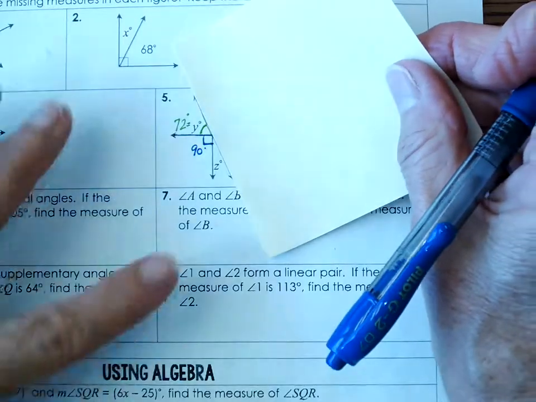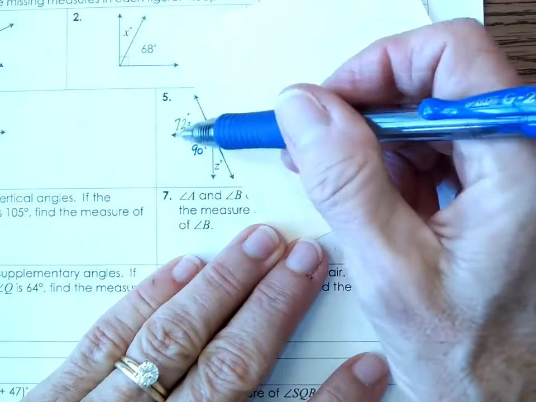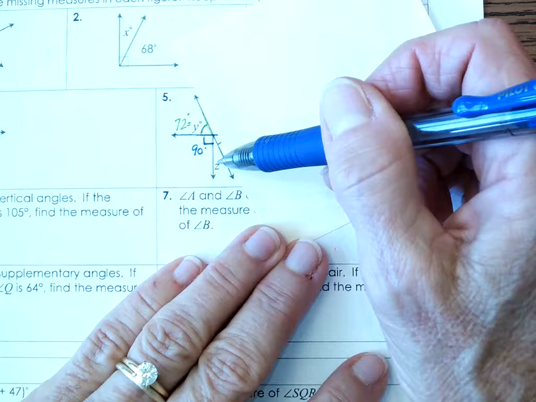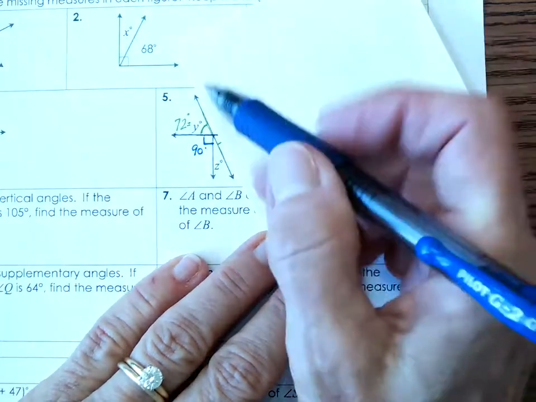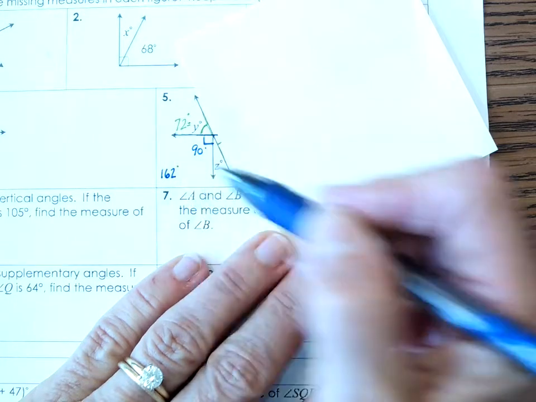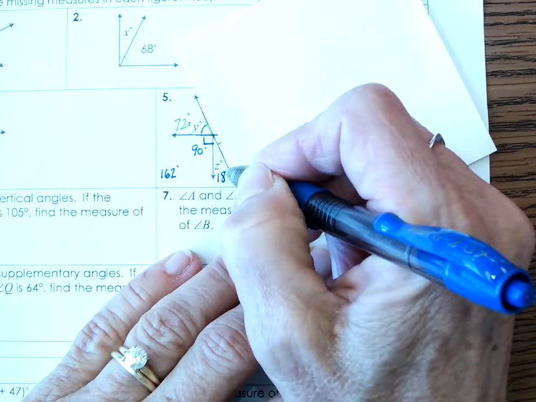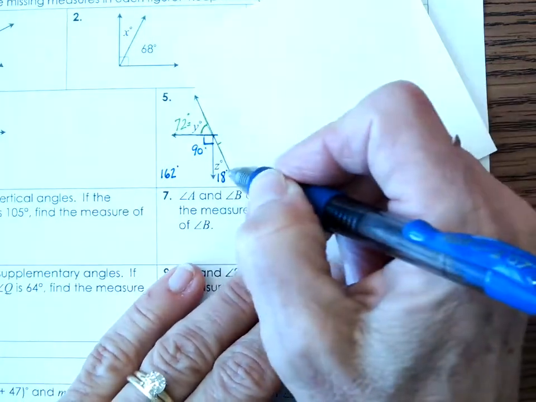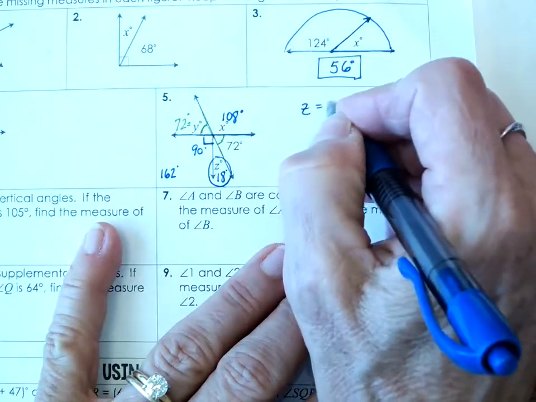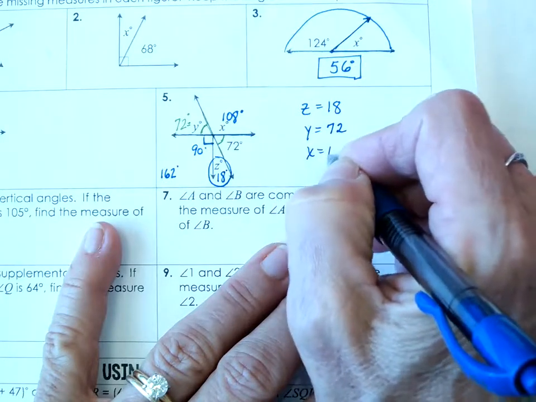If we look here, there's a straight line. So all three of these angles, the 72, the 90, and this little angle z, must total 180. So if I add these two together, I have 162 degrees, and I would need 18 more over here to make a total of 180. So z is 18, y was 72, and x was 108.